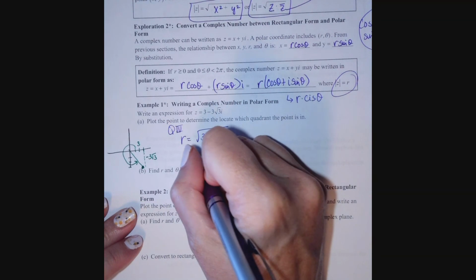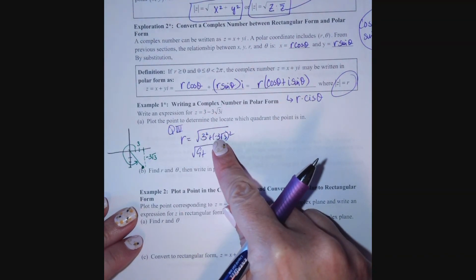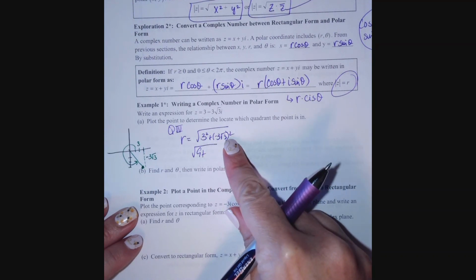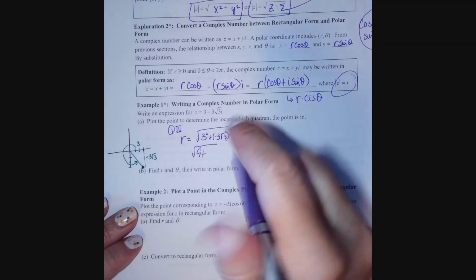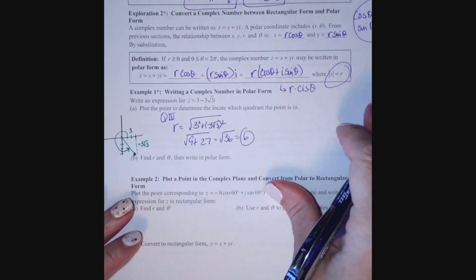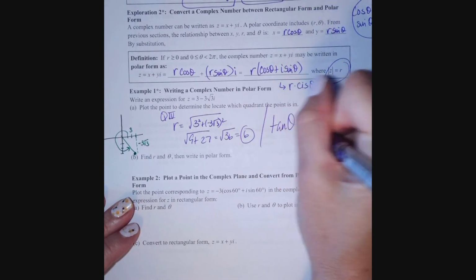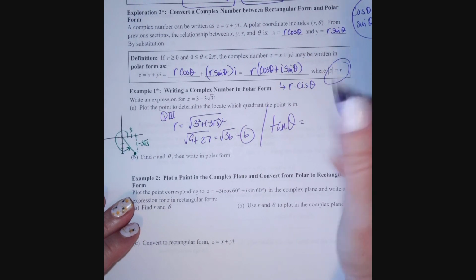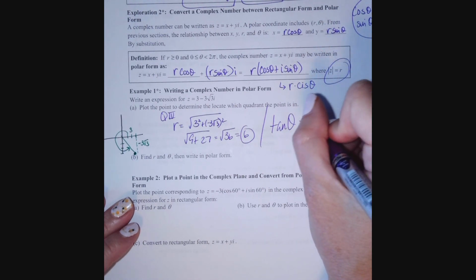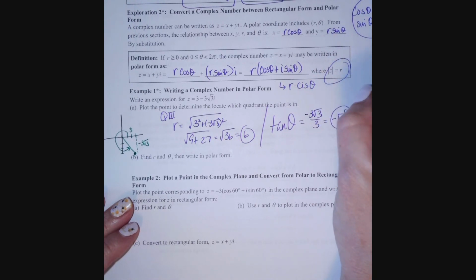Now let's think about what this looks like. 3 squared is just 9, but what about negative 3 square root 3 squared? Well, negative 3 squared is 9, square root 3 squared is 3, and 9 times 3 is 27. So that's the square root of 36, which is just 6, and r is always positive. What about theta? Well, we use tangent theta, where tangent is y over x, so negative 3 square root 3 over 3 gives me a negative square root 3.